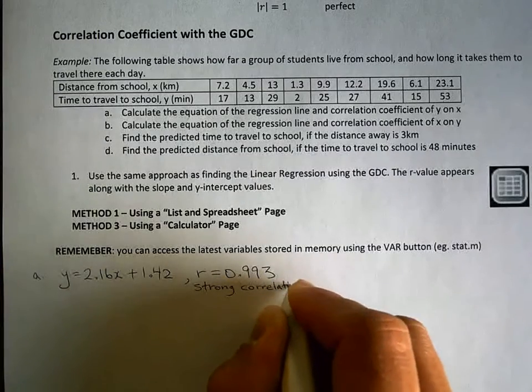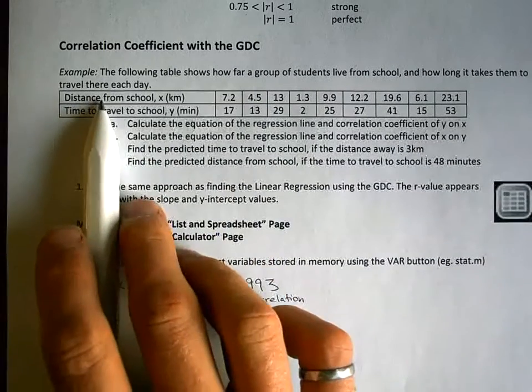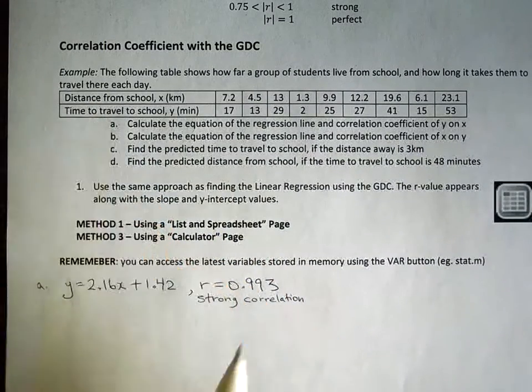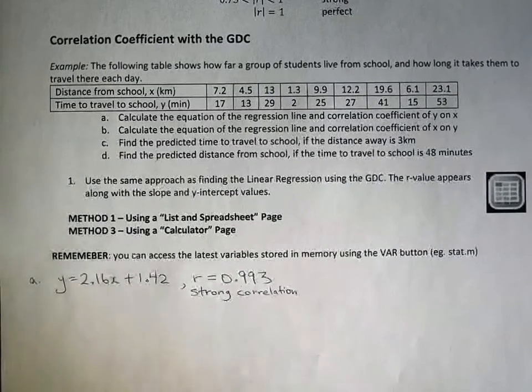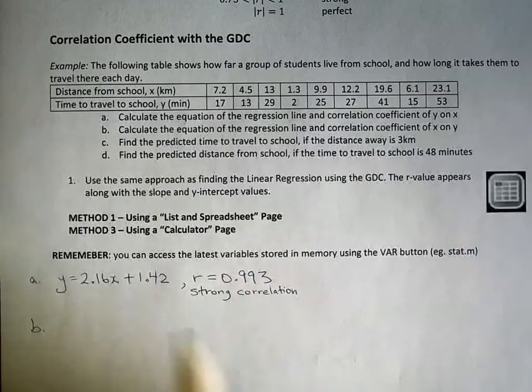So we know then the correlation: as you live further from school, it takes longer. That makes sense. It's a strong correlation. Okay, that's it. That's the lesson. That's easy. I just want to show you part B.